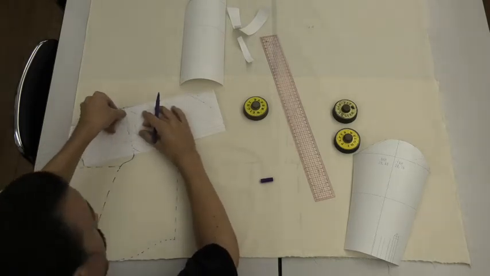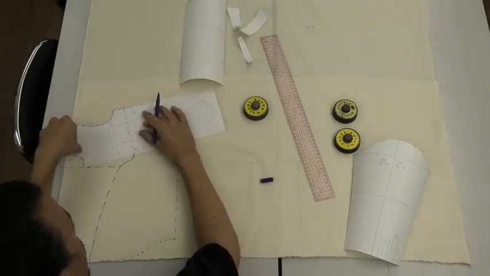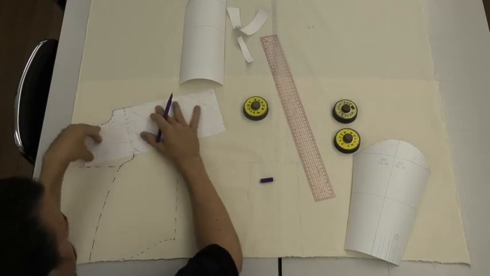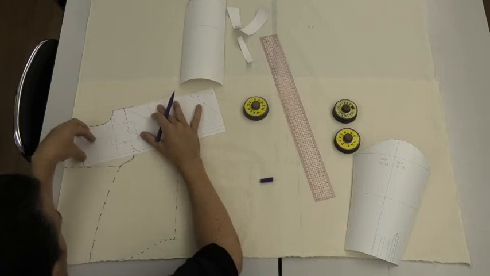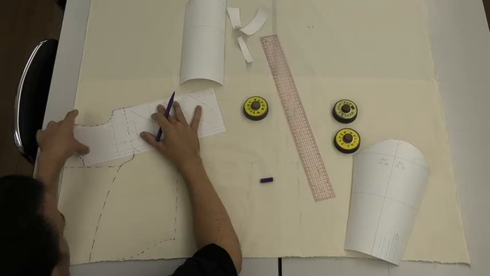Okay, so now that part is done, and I placed all my front, so I don't have to care about my front anymore. Okay, so yeah, I can take off.